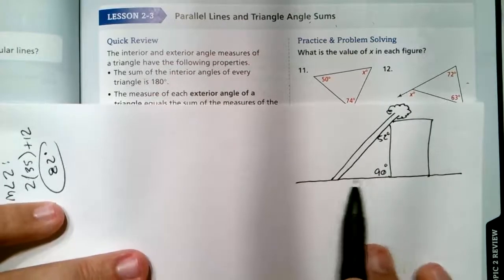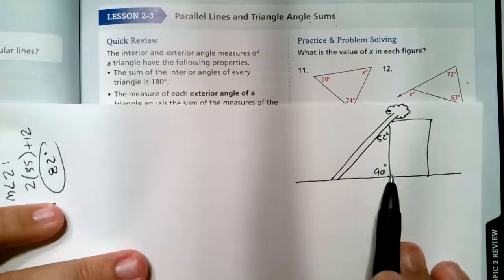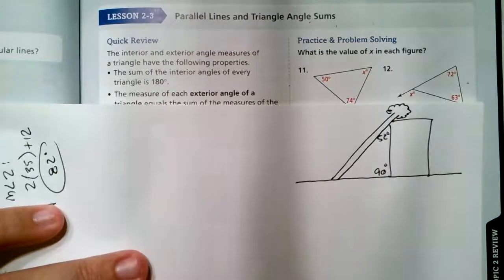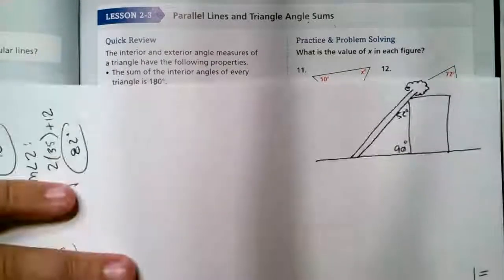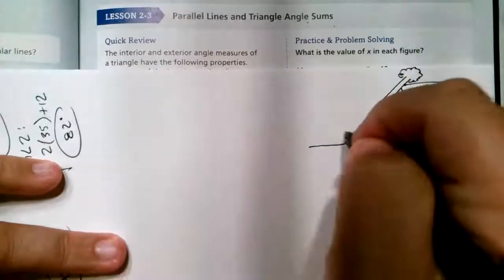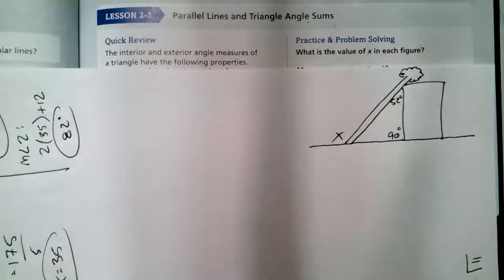If you weren't drawing a picture, it wouldn't really matter where those angles are. You could call that 90, you could call that 52, because you're just adding the two things. But since we're drawing a picture, the ground meets the side of the building, it looks like a 90-degree angle. So that's why I'm putting that there.